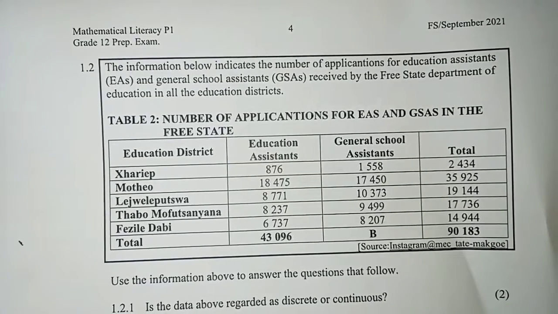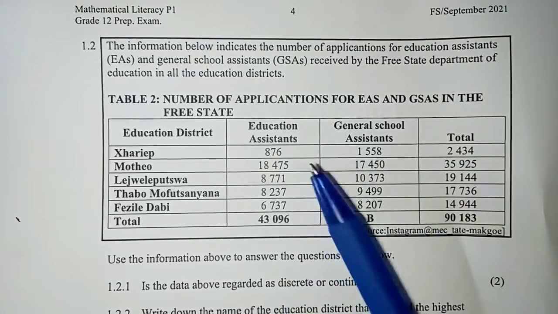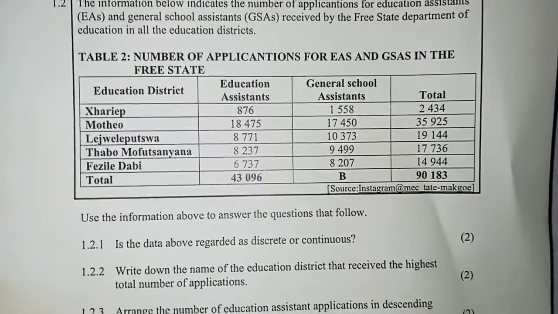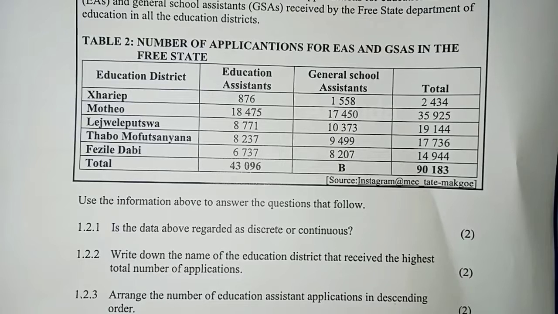Let's look at the first question. Is the data above regarded as discrete or continuous? This data is, of course, discrete. Write down the name of the education district that received the highest total number of applications.